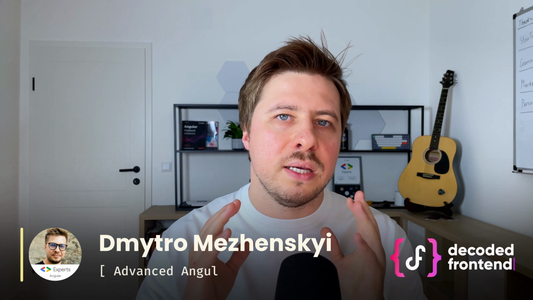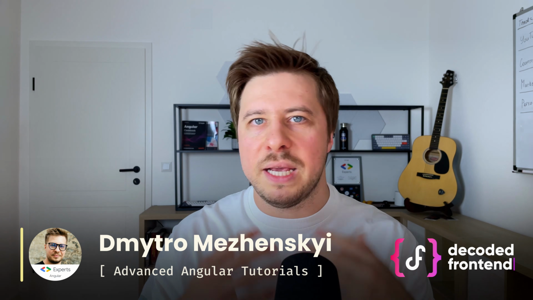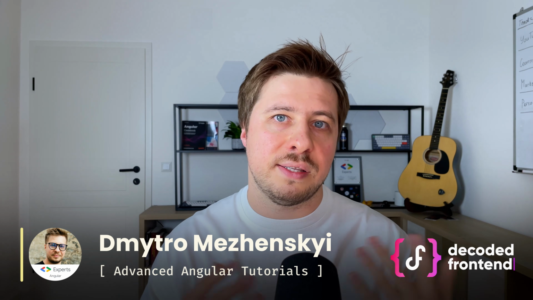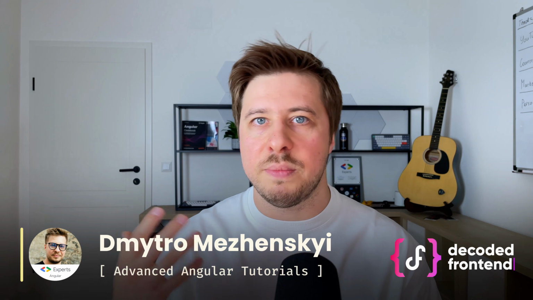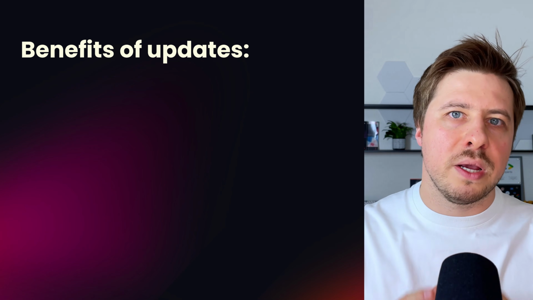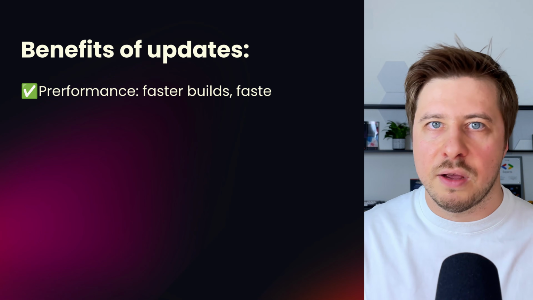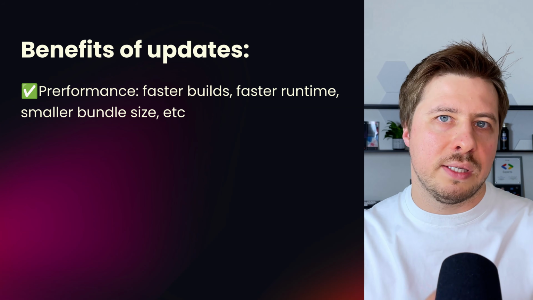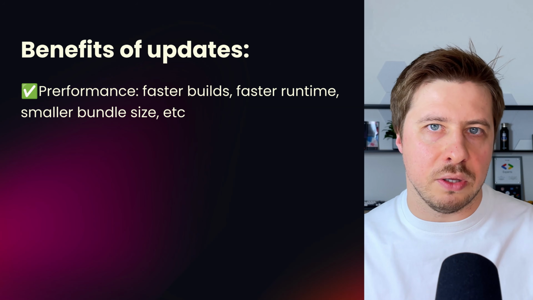First of all, let's quickly summarize why it even makes sense to bother with application updates and invest time into regular migrations. It is not just about getting fancy and shiny features and bug fixes. New versions often bring real performance improvements, for example, faster build, faster runtime, or sometimes even smaller bundles.